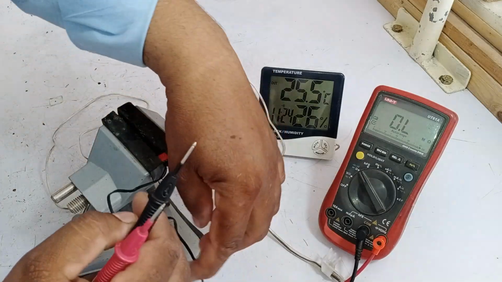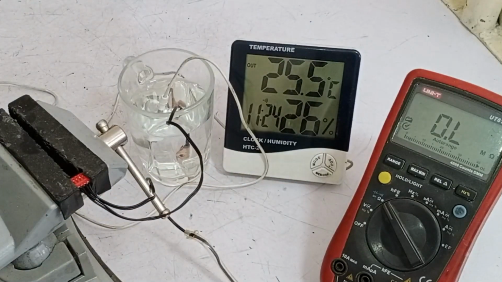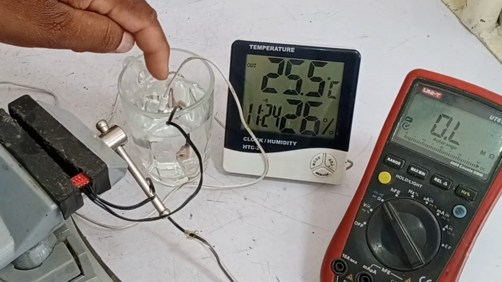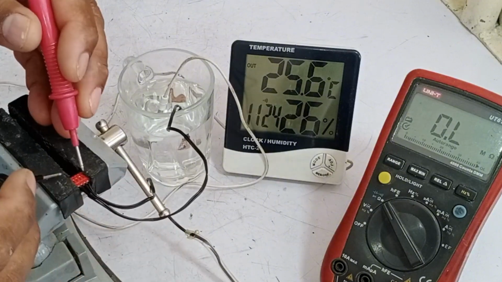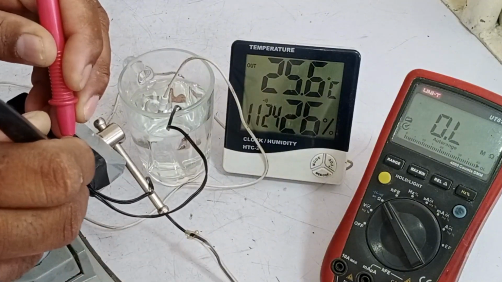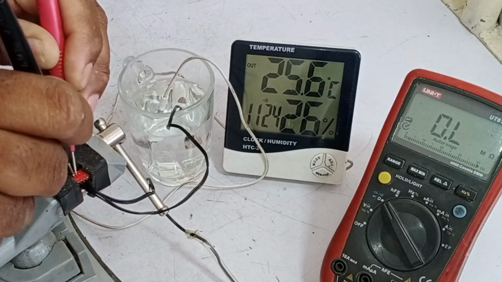Next, we'll place the pipe coil sensor in the water as well to ensure it reads the same temperature, as both sensors should have the same resistance at the same temperature. After placing it in the water, we'll need to wait a bit for the sensor to adjust to the water temperature and provide an accurate reading. This way, we can confirm that the sensors are functioning correctly by comparing their resistance values at the same temperature. Now, let's test the sensor and check its values.